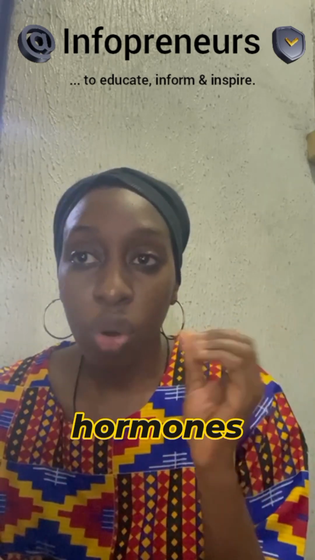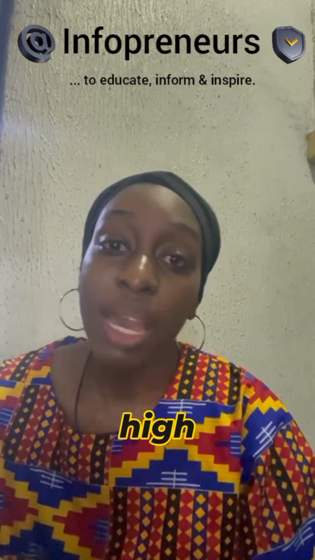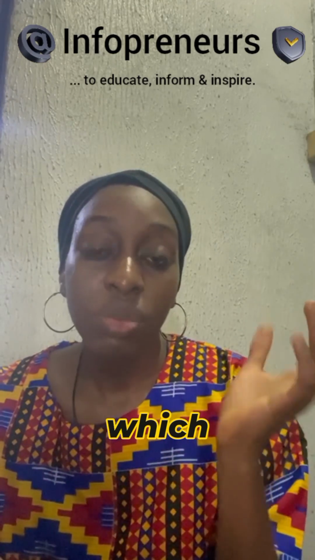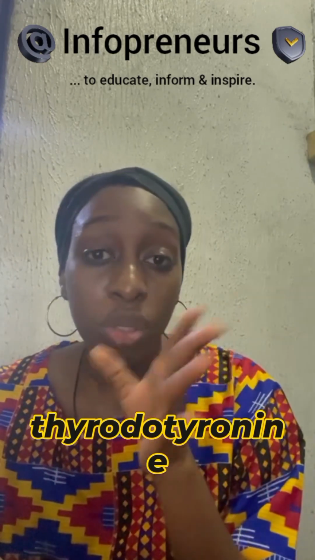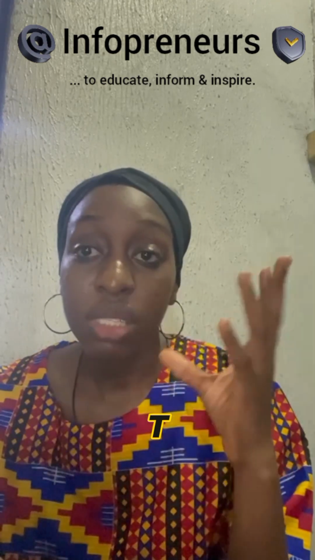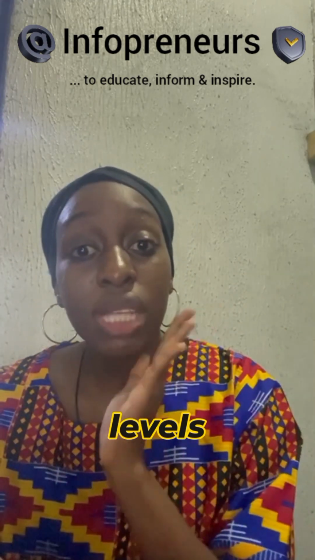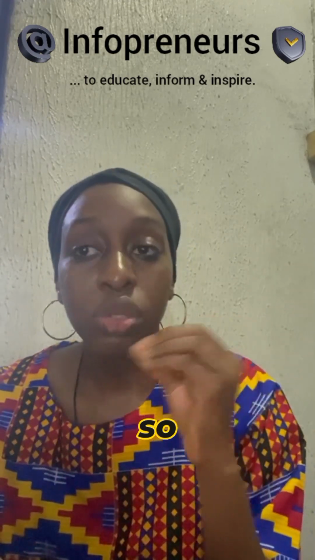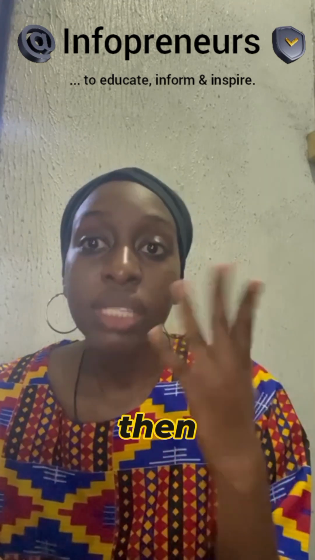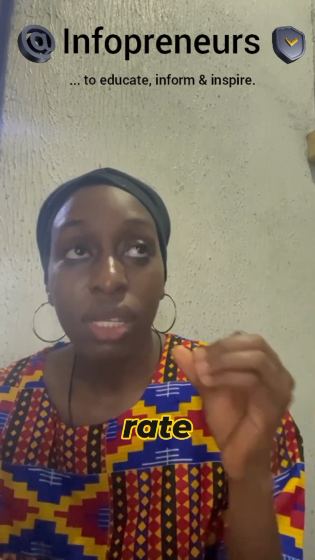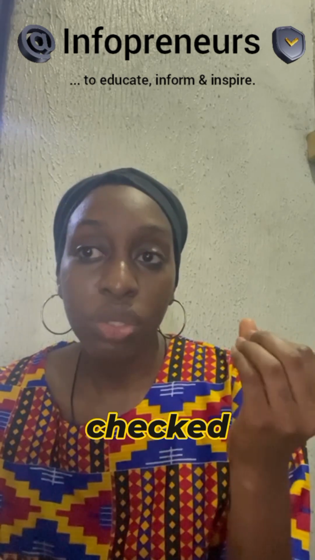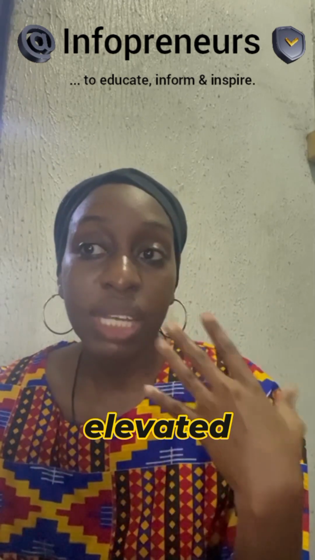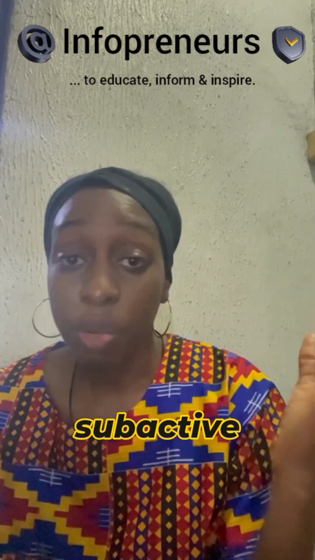Thyroid stimulating hormone in a blood test may be high or low depending on the thyroiditis. Then thyroxine, which is T4, and triiodothyronine, which is T3, sorry. These levels can be checked using the blood test. Then thyroid antibodies can be checked to detect autoimmune thyroiditis. Then erythrocyte sedimentation rate, ESR, can be checked to show elevated levels. This ESR can be elevated in painful thyroiditis or subacute thyroiditis.